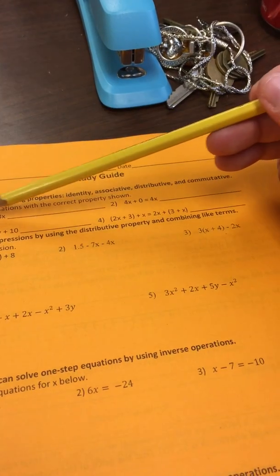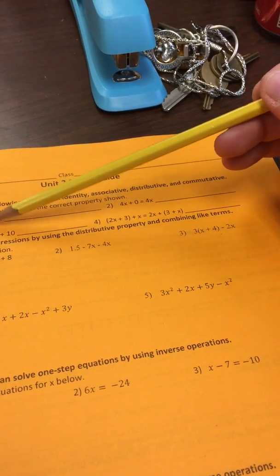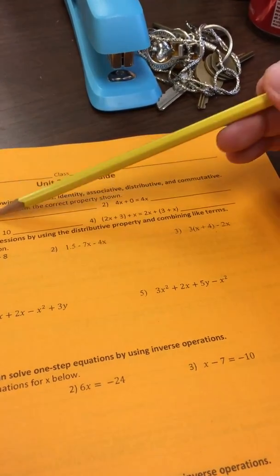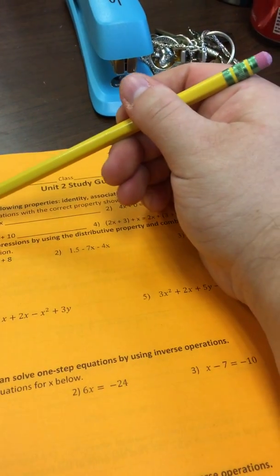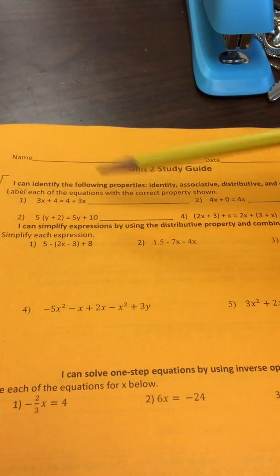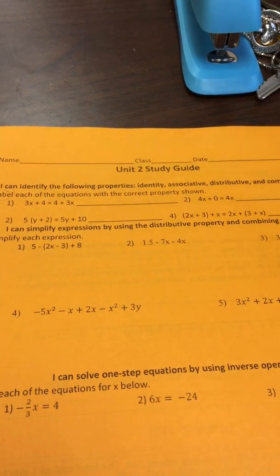So depending on what property you see here, you're going to label it. You don't have to solve these. It says right here, label. So we're labeling each of these examples, all right?